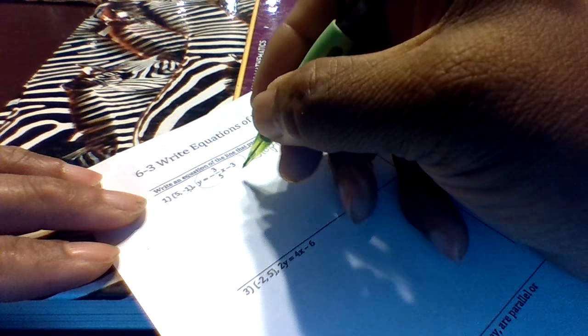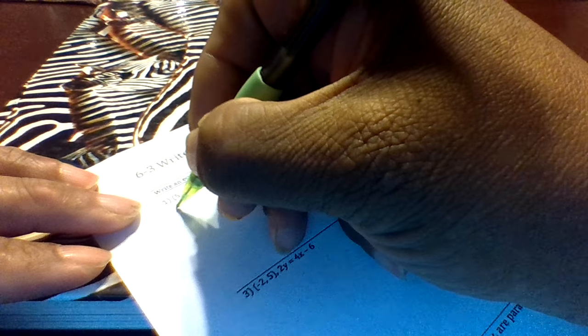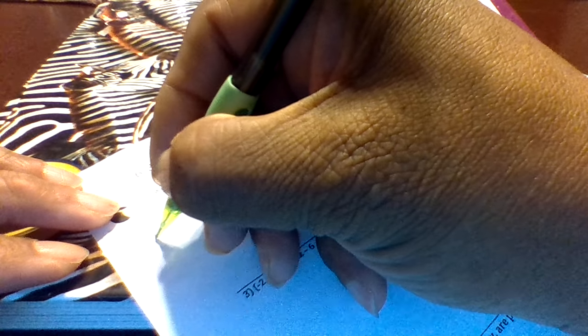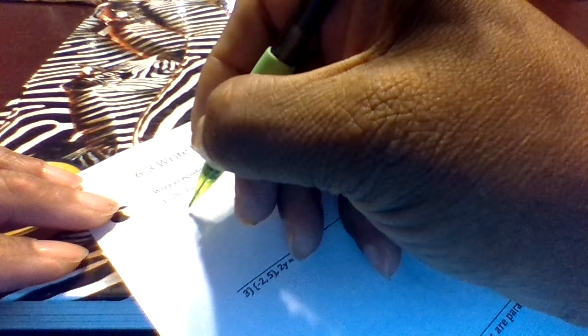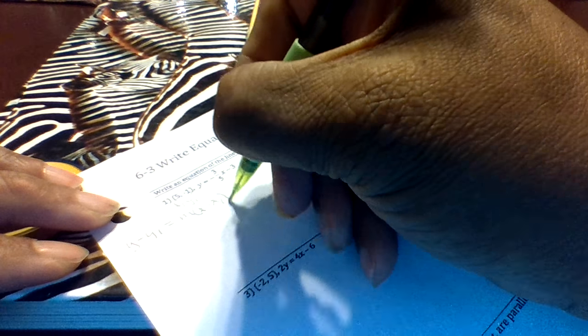Then we want to take, this is our x1 and this is our y1. So we want to use the equation for the point slope, y minus y1 equals m times x minus x1.